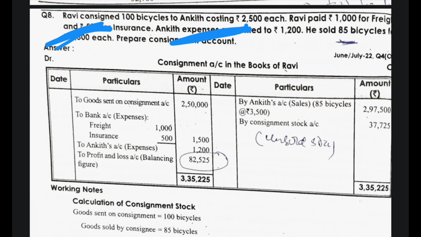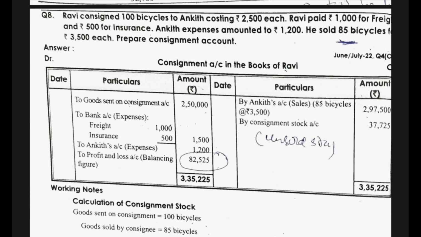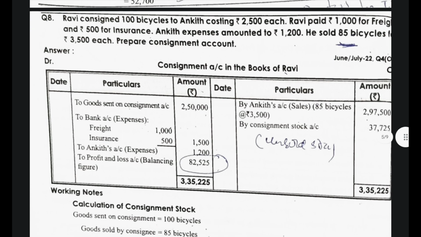So 85 bicycles he has sold for rupees 3,500 each. So 3,500 into 85, you will get the answer 2,97,500. It's clear. This is the sales value. Now comes the unsold stock. How are we getting the unsold stock? The consigner, Ravi, sent 100 bicycles to Ankit.